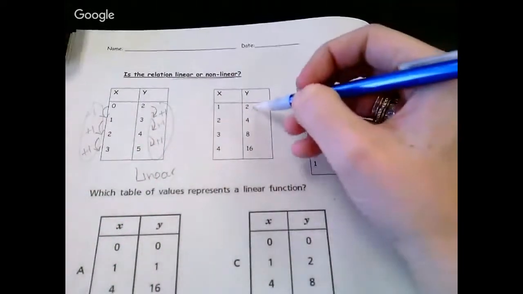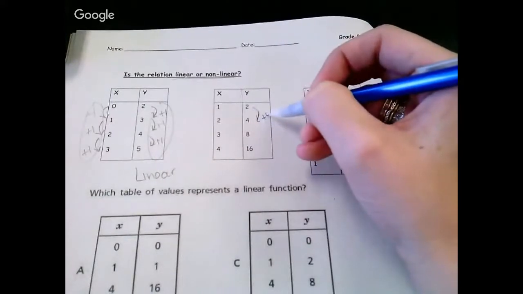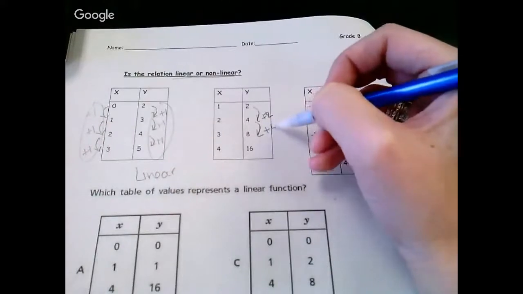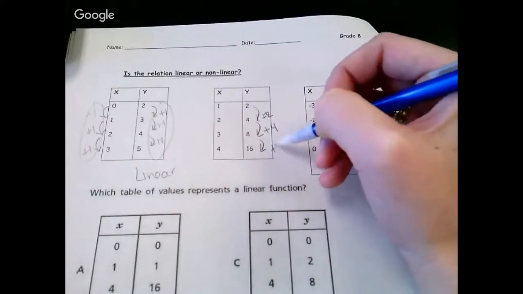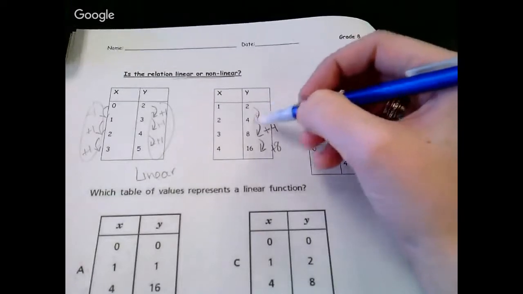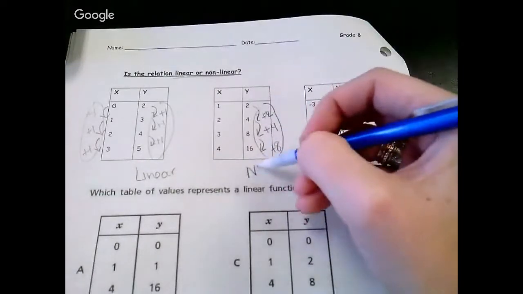Okay. Looking at this next one, we have 2 goes to 4, that's plus 2. 4 goes to 8, that's plus 4. 8 to 16 is plus 8. These are all different. So because they're all different, that means it's not a linear function.